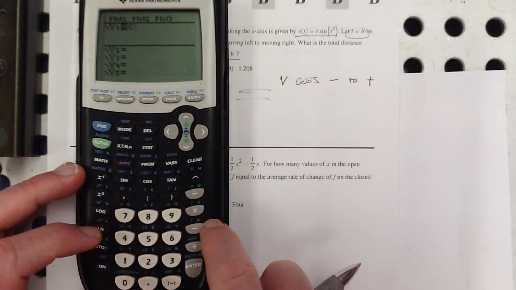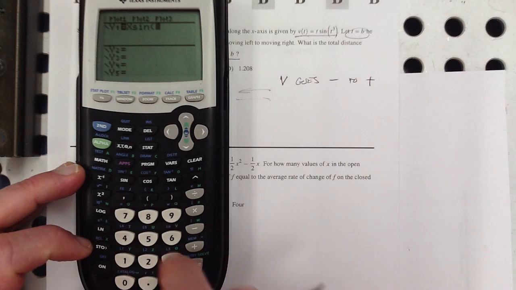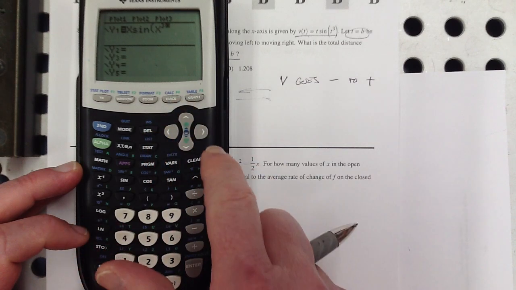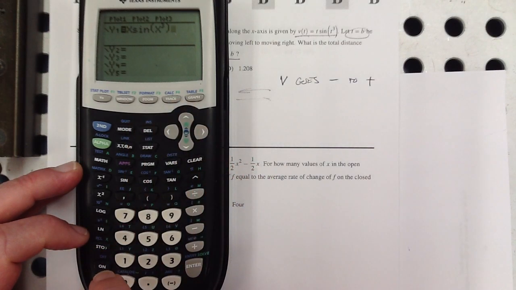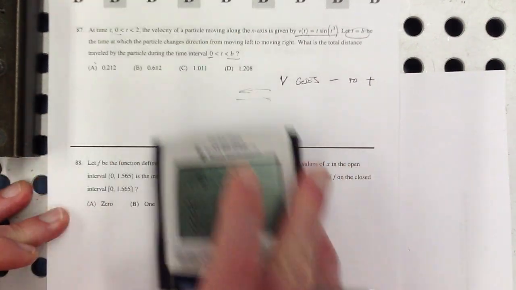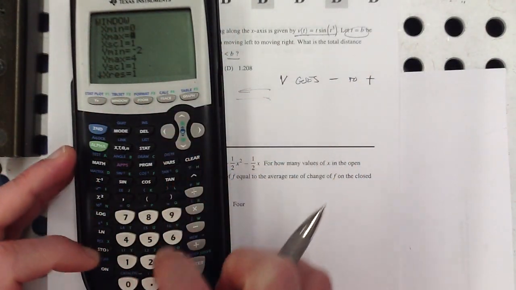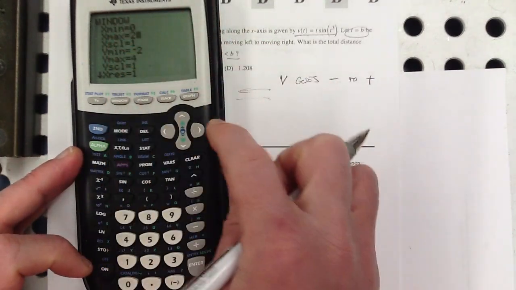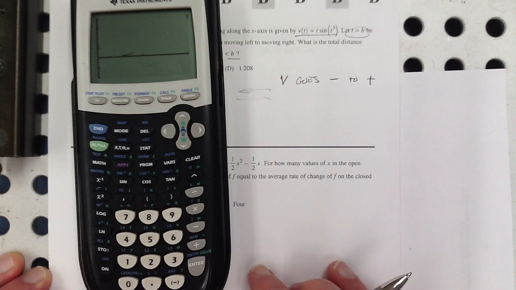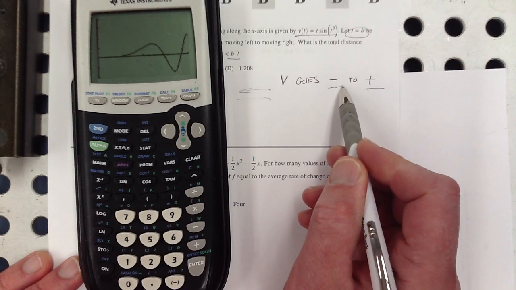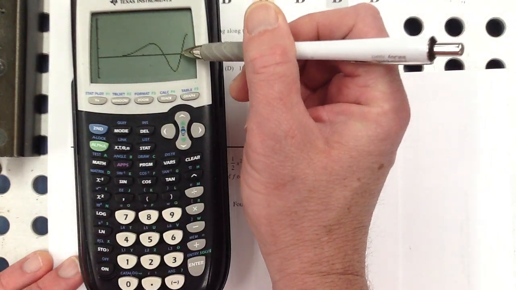T sine t cubed. Right, and then I want to look at the graph from 0 to 2. If you don't do this window adjustment, I think you just run the risk of confusing yourself. Okay, so we want to see where it goes from negative to positive. And that looks like it's here.